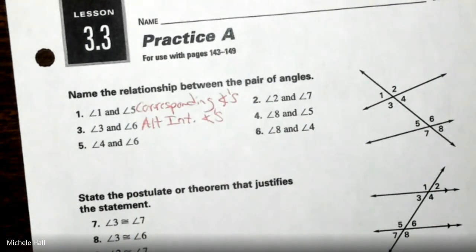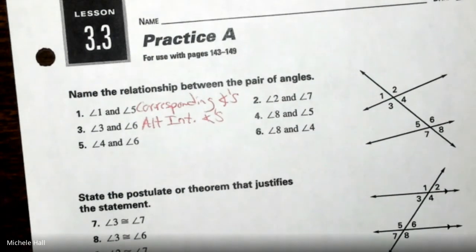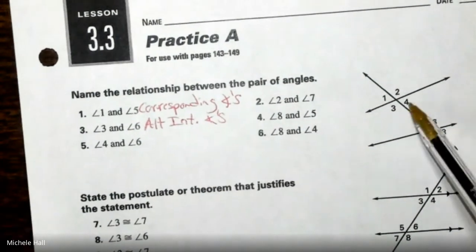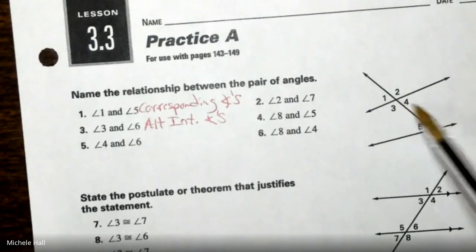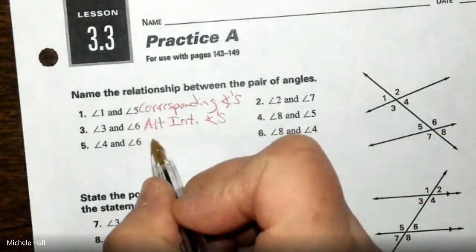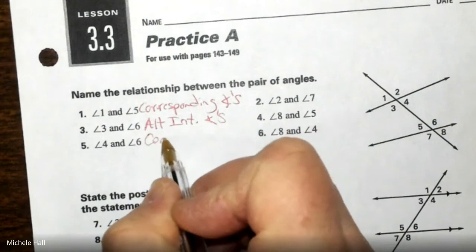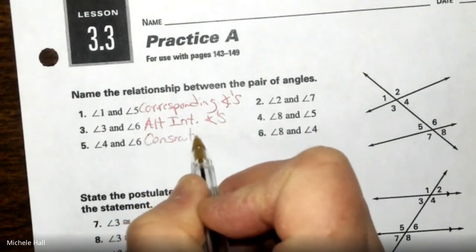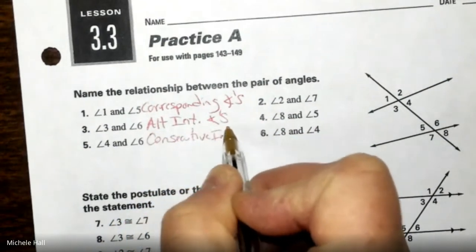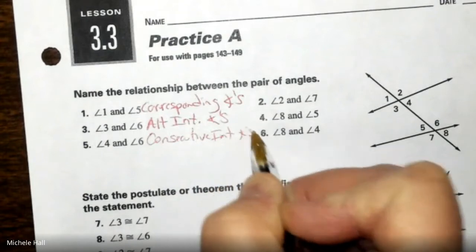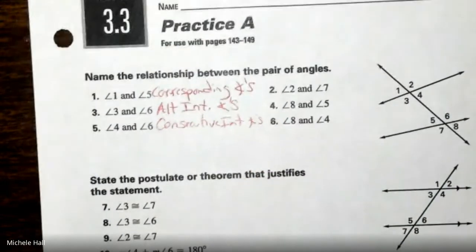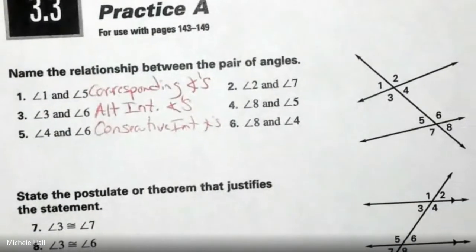How about 4 and 6, Boston? What kind of angles are 4 and 6? Very good. So consecutive interior angles. So we're just naming the angles on that. We were just naming them. None of them were congruent because we didn't have parallel lines.